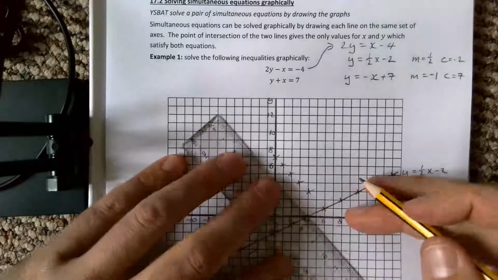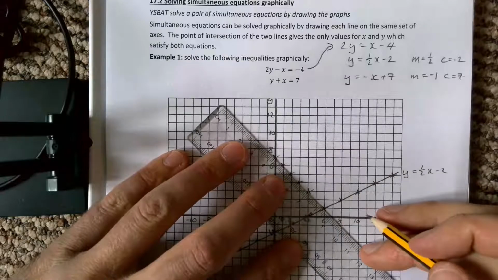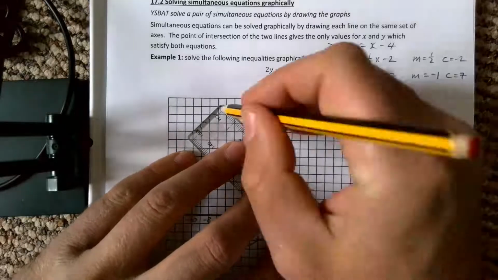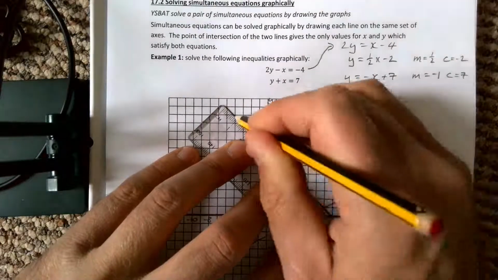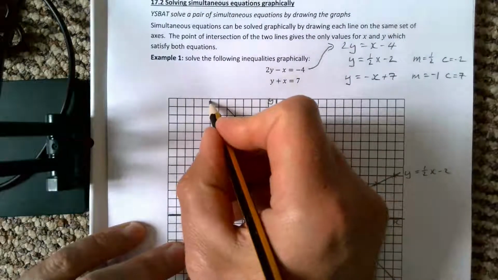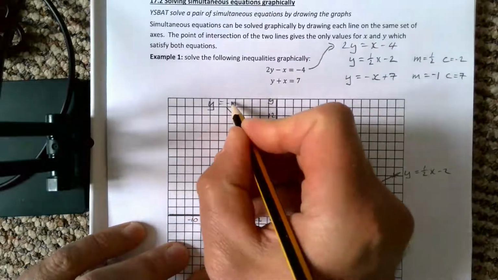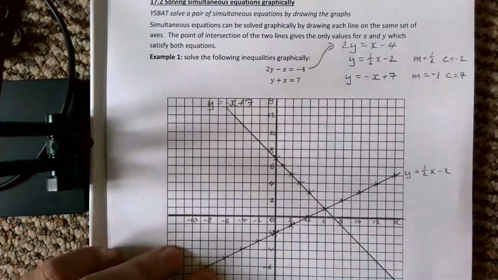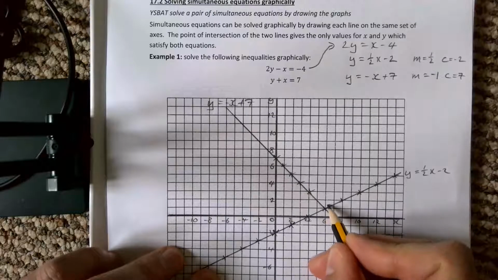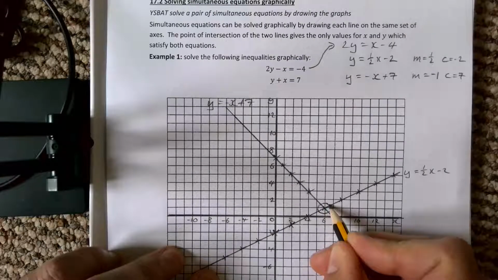And so I can extend my line on out then like this. It goes all the way across and down. The name of that line, as I said, is y equals minus x plus 7. The solution then is where the two lines cross each other. I hope it's reasonably obvious to people. So it's going to be at the point here.